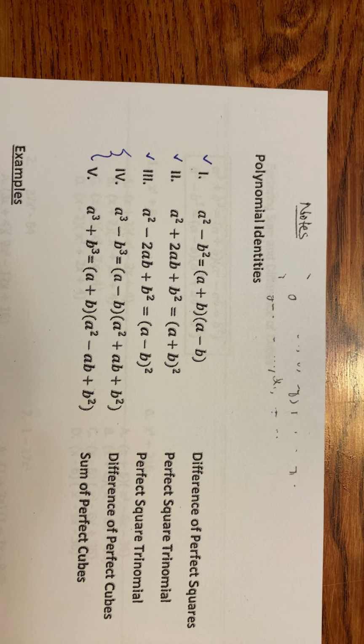All right, this is the second lesson for the day. This is called Polynomial Identities. Now, a lot of these things we've already covered. We've already covered difference of squares. We've covered perfect square trinomials. There's two of them here.